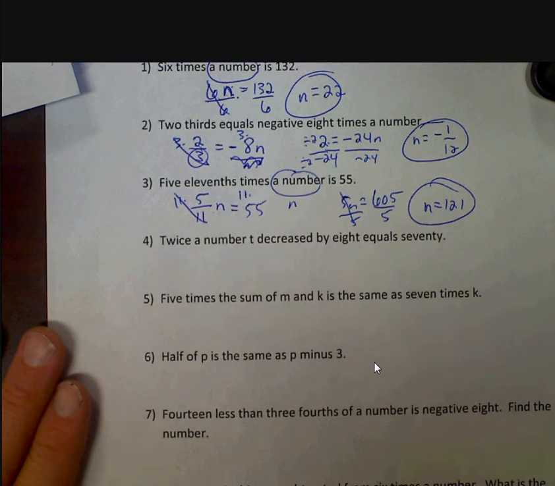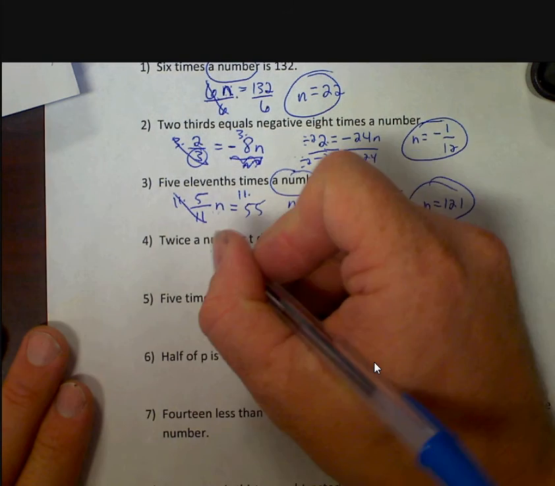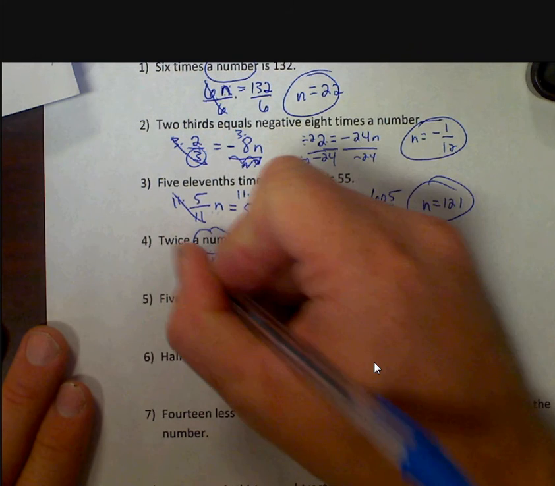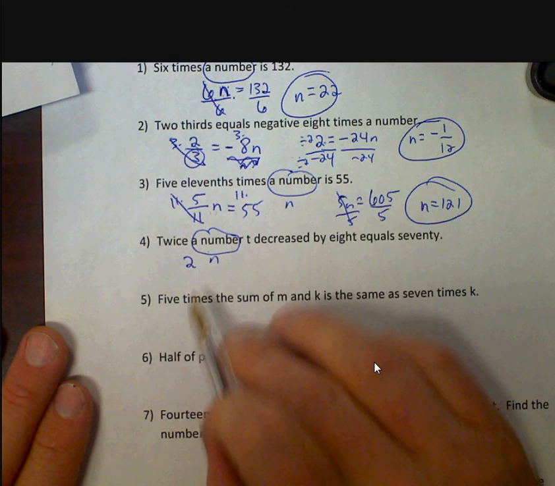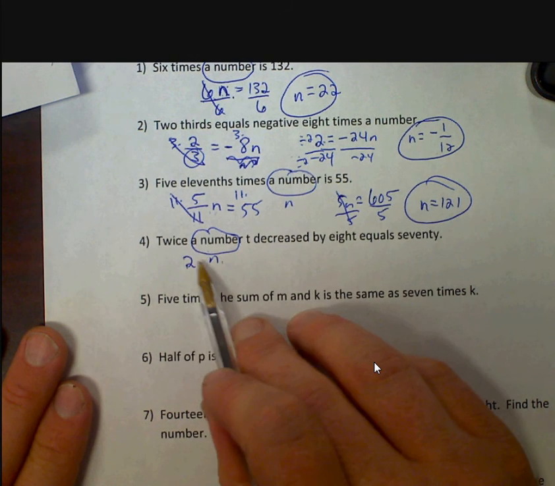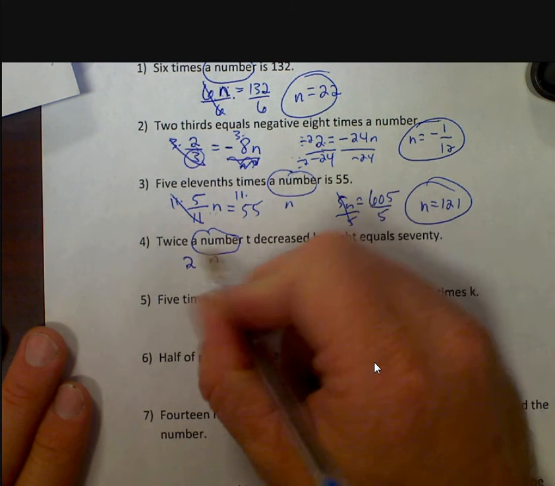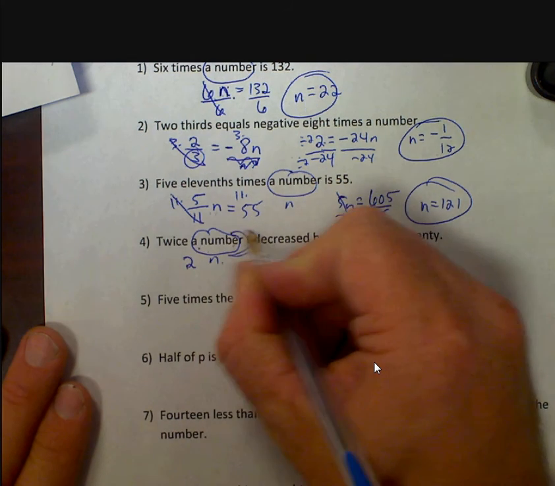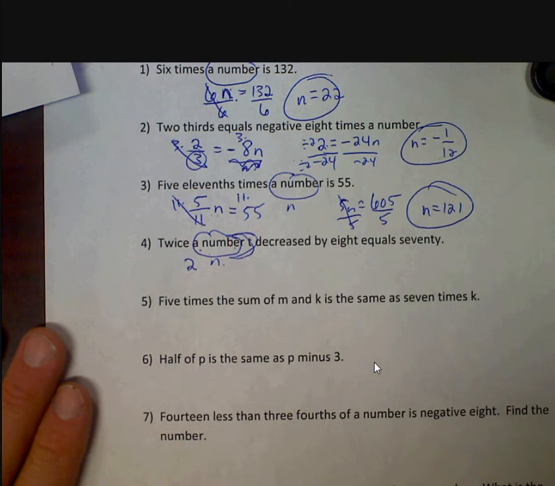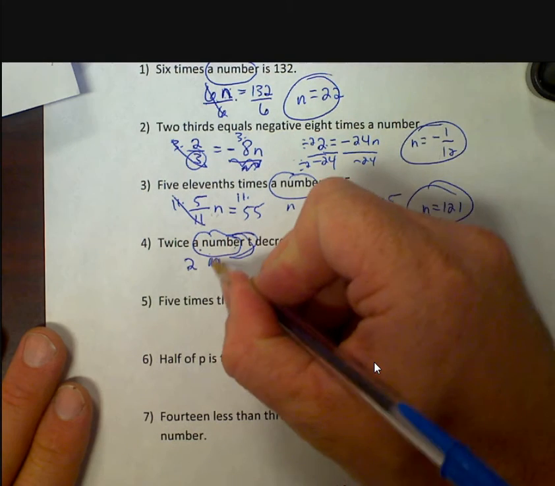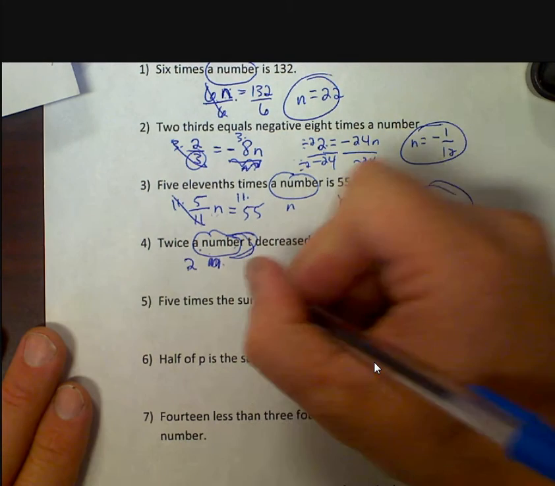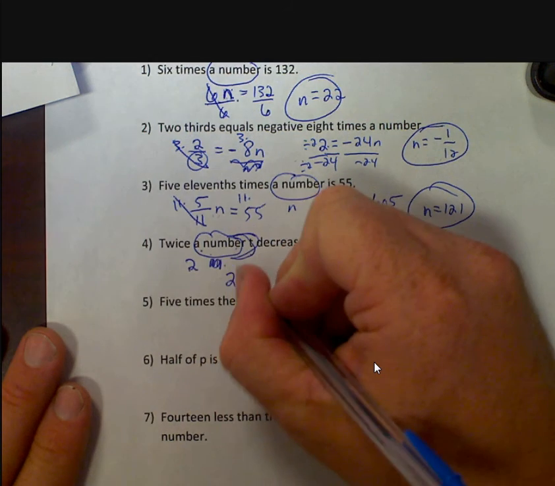Number 4, twice a number. There's my n again. Twice means 2 times. So that would mean 2n. Twice a number, but this time they actually say twice a number t. This time they actually tell me the variable to use, so I don't need to use n anymore. They tell me to use t. So that would be twice t, so 2t.